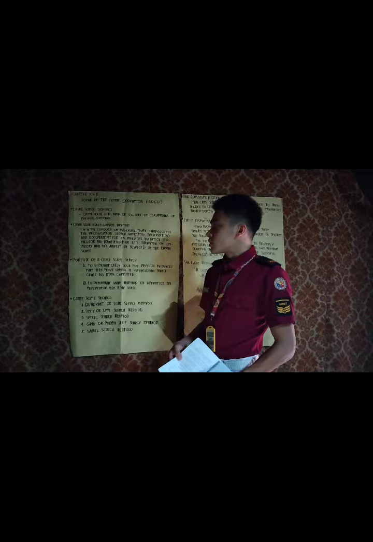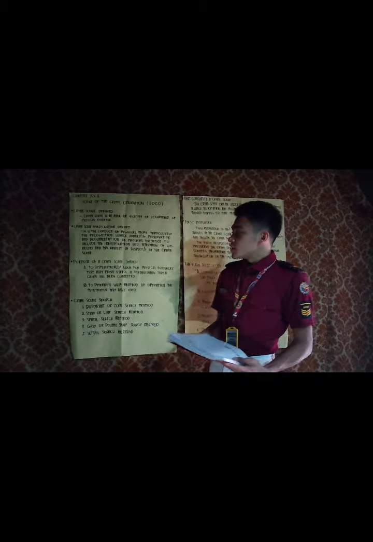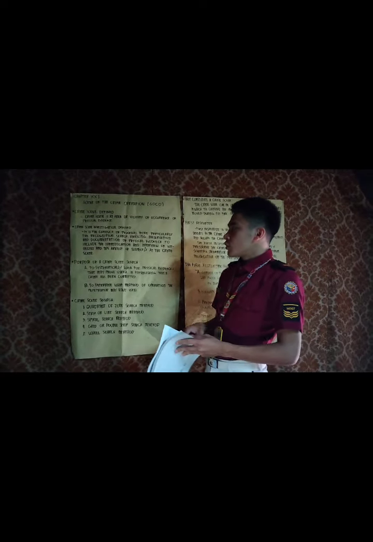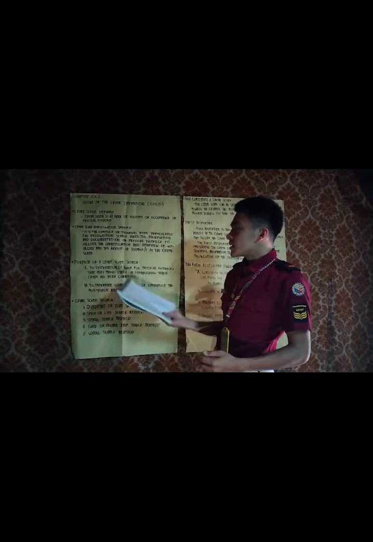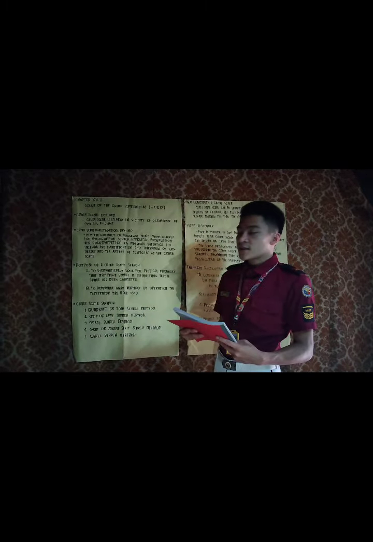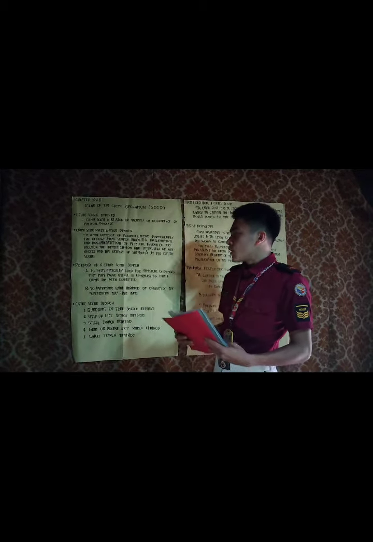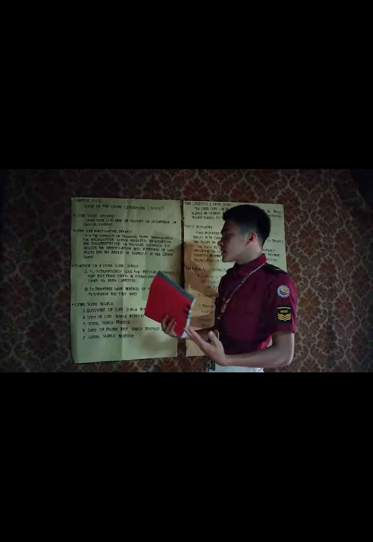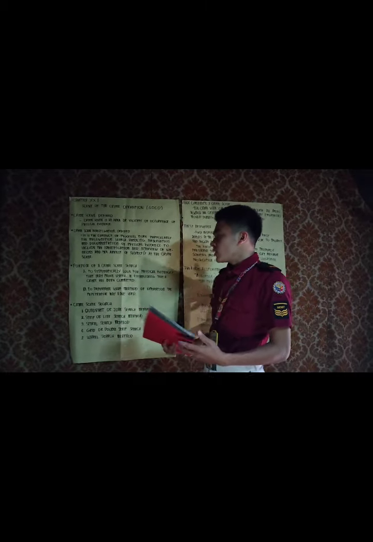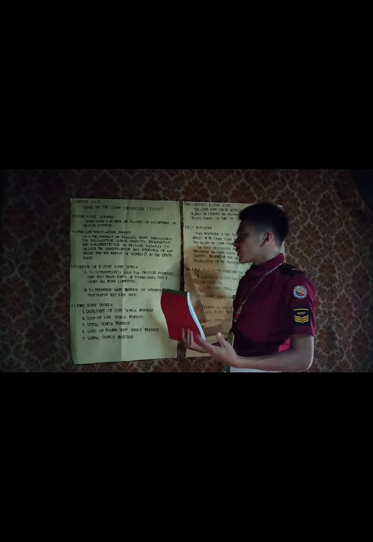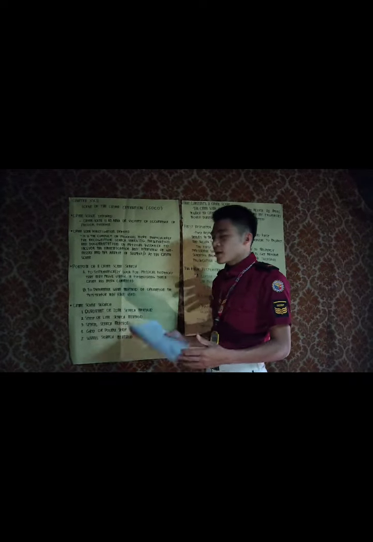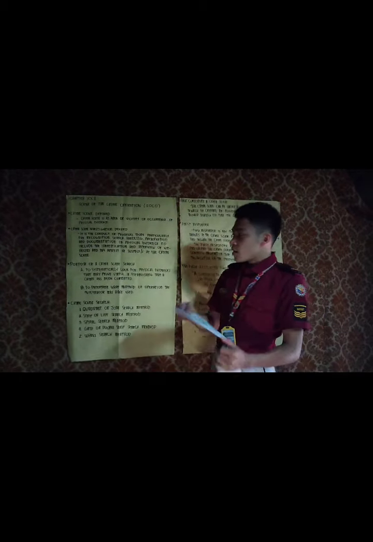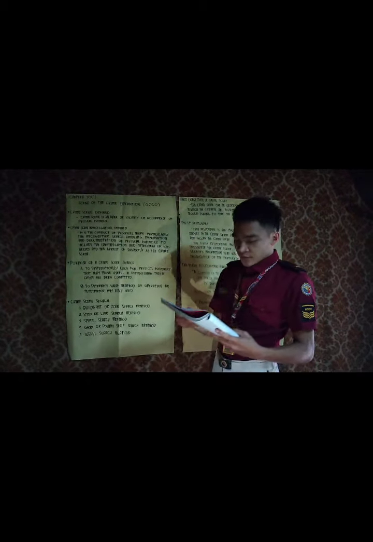So what is the purpose of a crime scene search? First, to systematically look for physical evidences that may prove useful in establishing that a crime has been committed. Next is to determine what method of operation the perpetrator may have used. So let's go back to the crime scene.